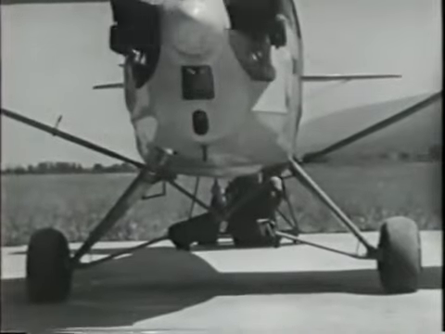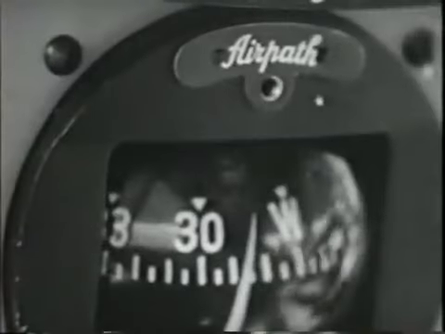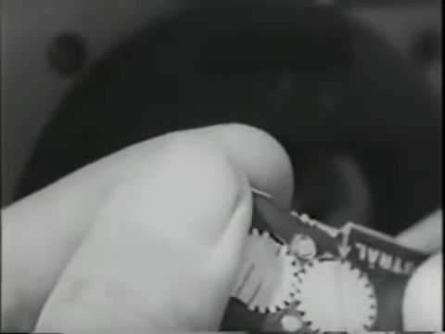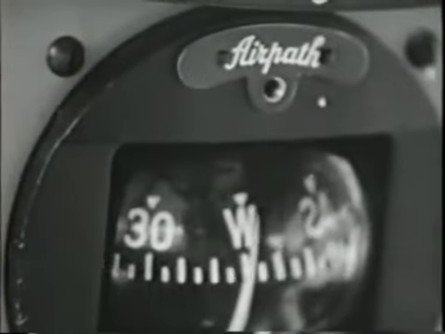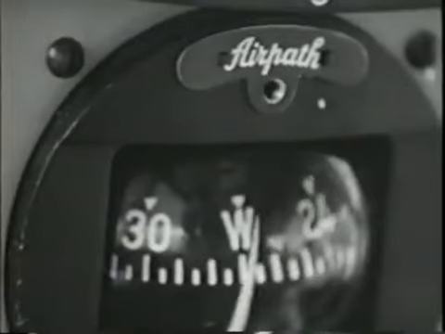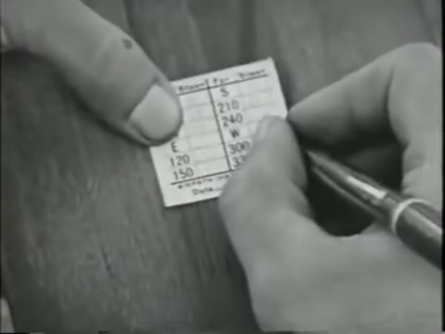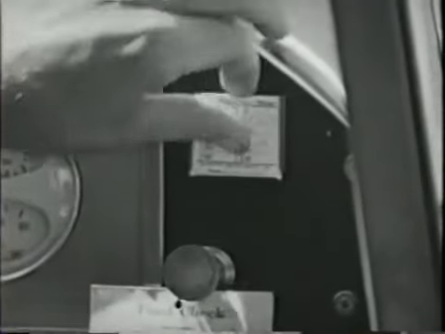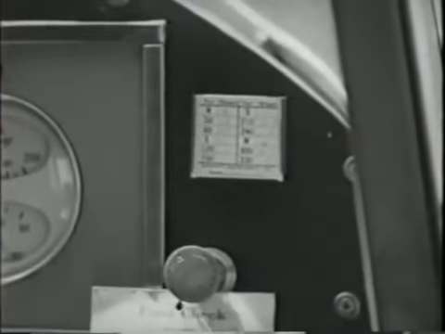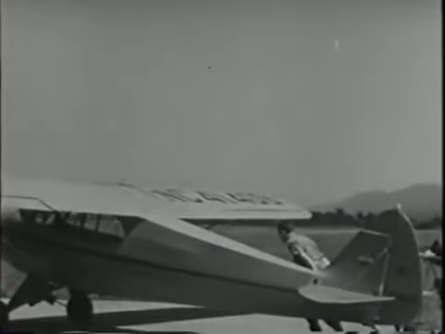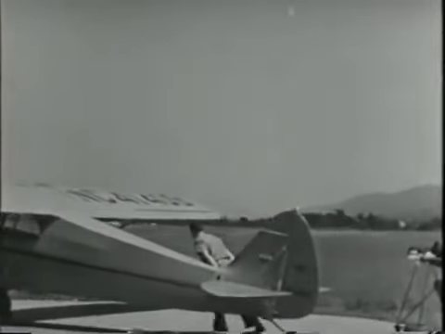This deviation, because of the magnetic character of the metal parts of the airplane, is counteracted by adjusting tiny neutralizing magnets in the body of the compass. Any remaining deviations are reported on a card which is mounted beside the compass for reference. With the compass checked and deviations recorded on its card, the plane is ready for its flight tests.